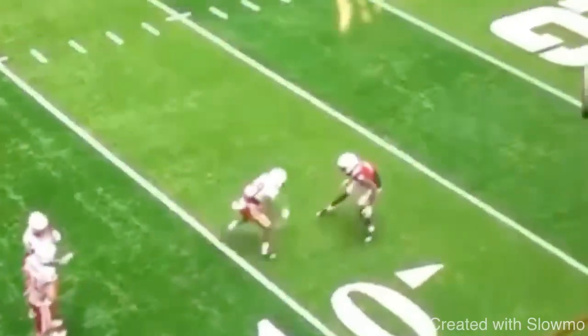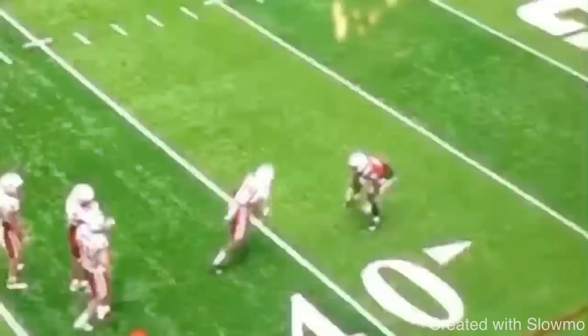All right, so now last clip, fellas, we're going to be talking about this curl route here. How would you guys run a curl route versus this specific coverage? Think about what this DB's responsibility is in this press look, why he's playing this way, what situation they're working here, and then how you would structure yourself on that curl. You guys can go ahead and pause the video. And now we're going to break this thing down.